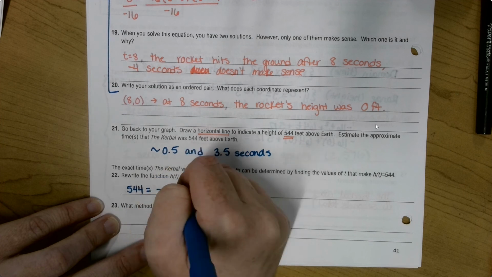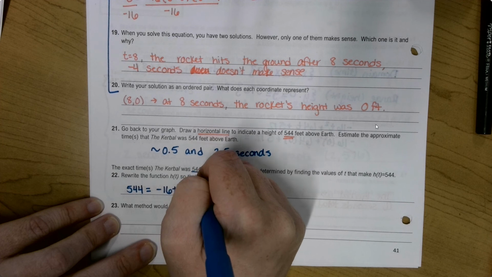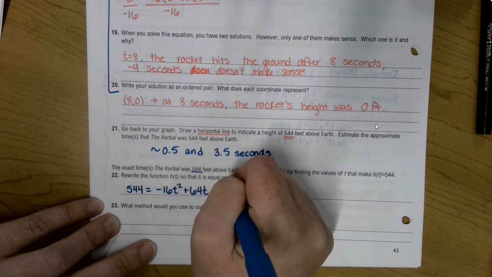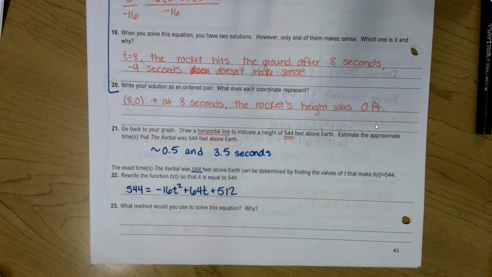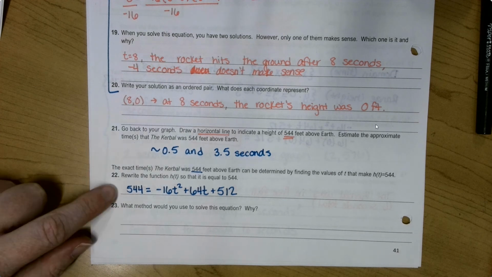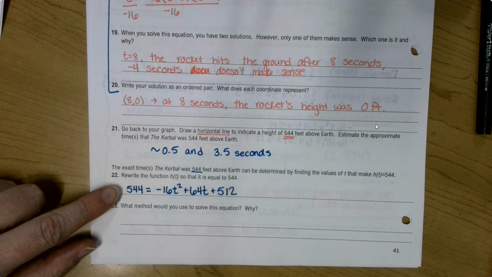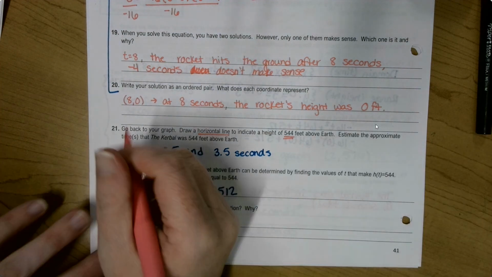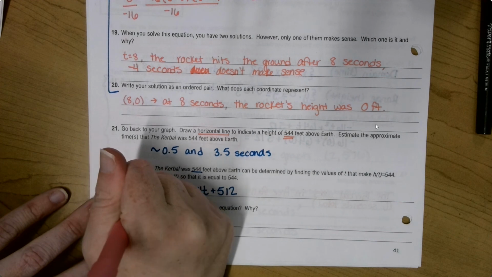So negative 16t squared plus 64t plus 512. Now remember, when we solve a quadratic equation, we want this to equal 0. So what I'm going to do is go ahead and subtract 544.